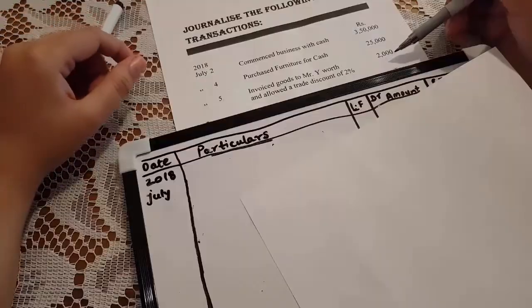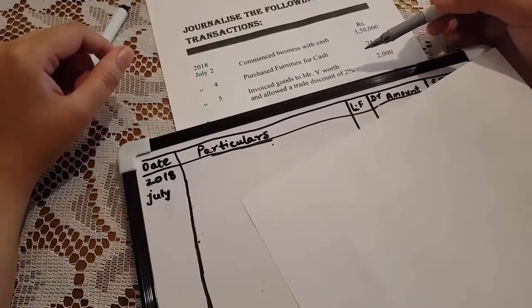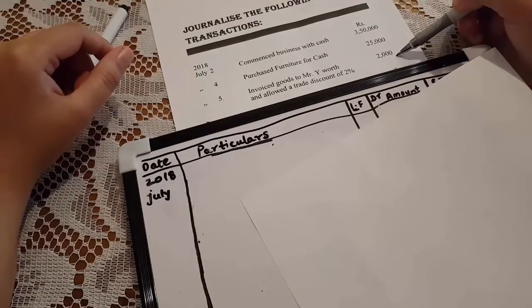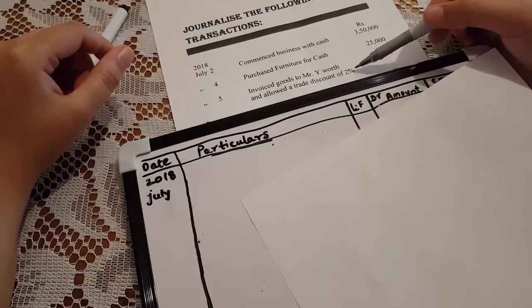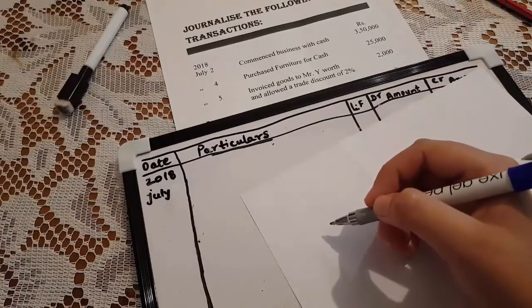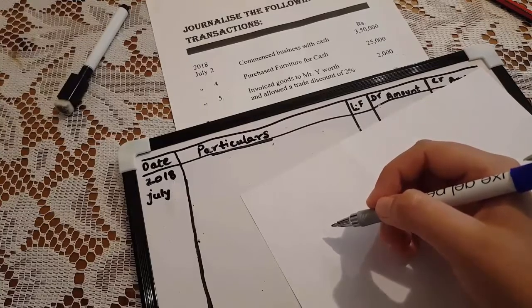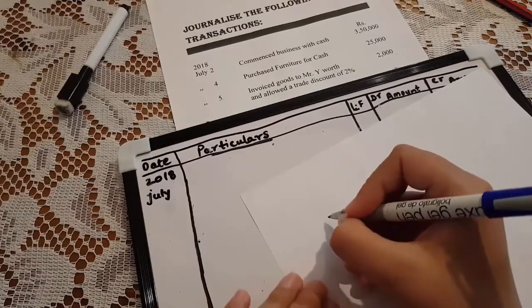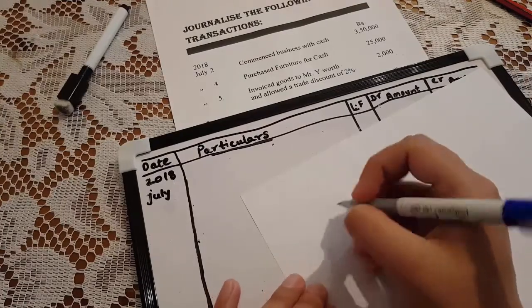The next transaction is invoiced goods to Mr. Y worth rupees 2,000 and allowed a trade discount of 2%. As I have already explained in my previous video, we never record trade discount in the books of account. We only record cash discount in the books of account. So first we will calculate the net amount and we will record the journal entry with that net amount only. So let's calculate the net amount.